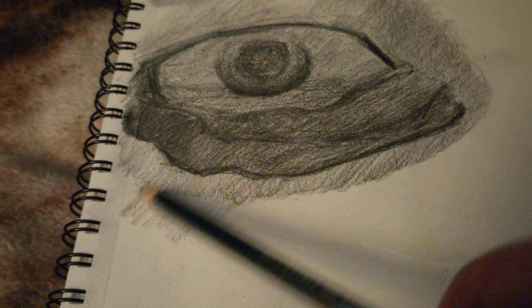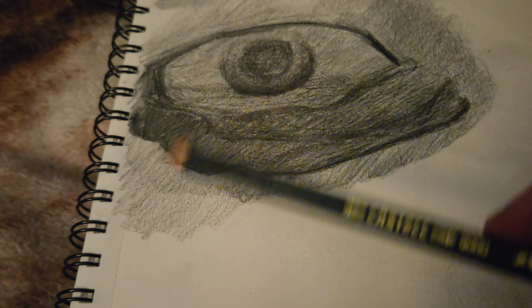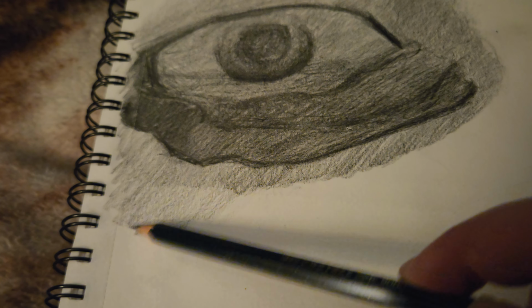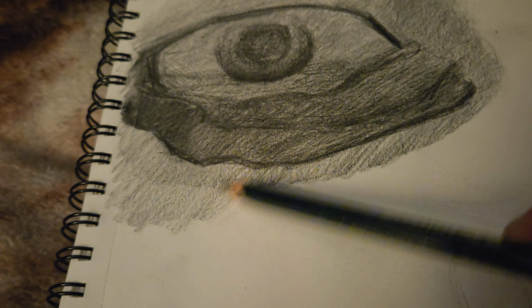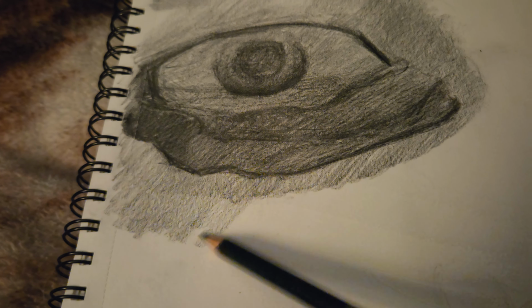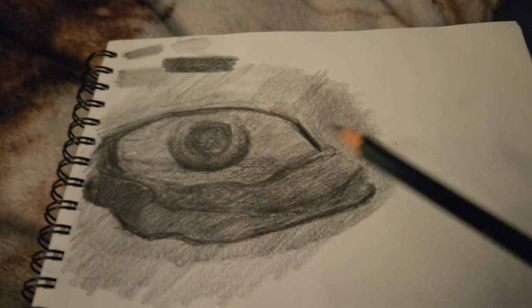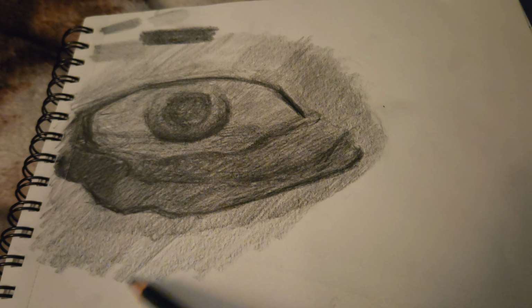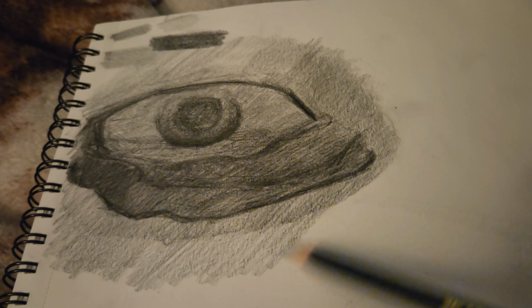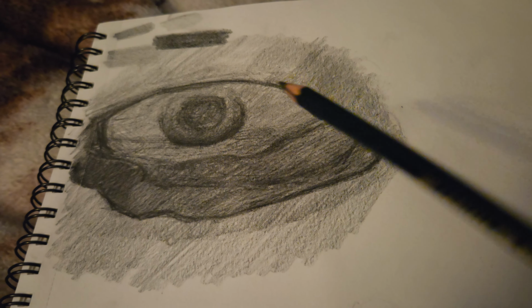But I could go down here too, even, because this is reacting. What this is doing is it's reacting to the graphite that's already there, and that's how I know how much pressure I need to blend those two together. And I can keep playing with this drawing as much as I want. And that's the heart of the process.